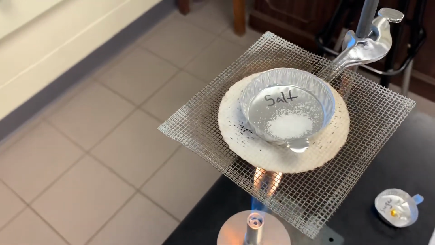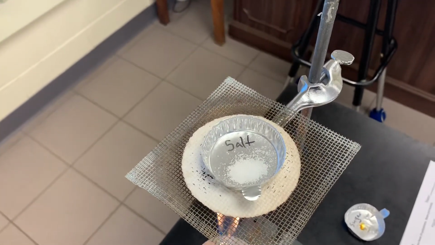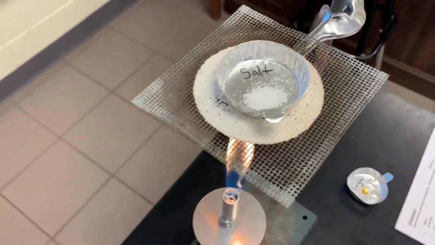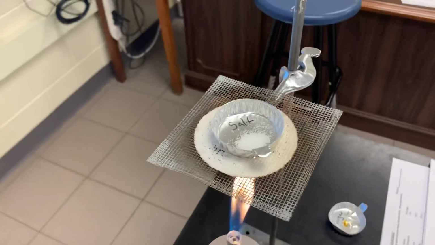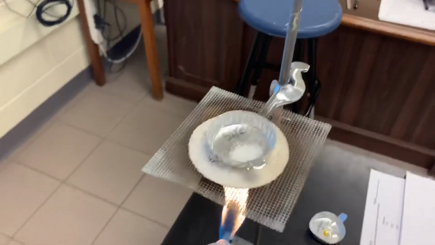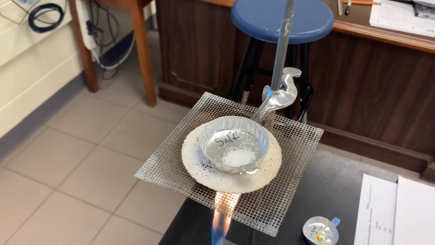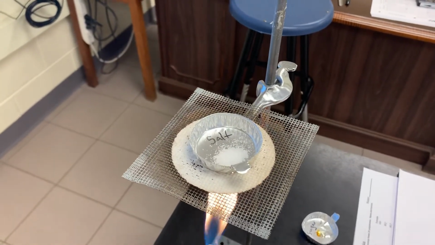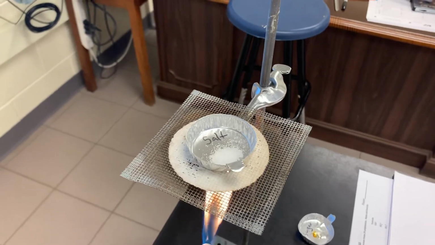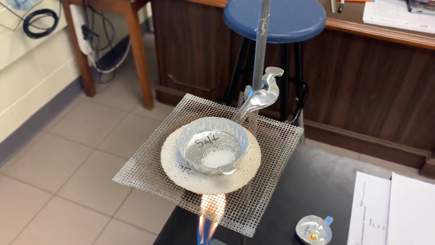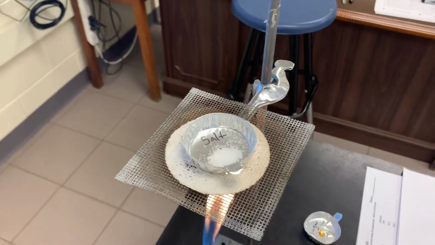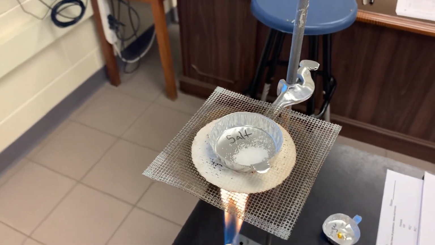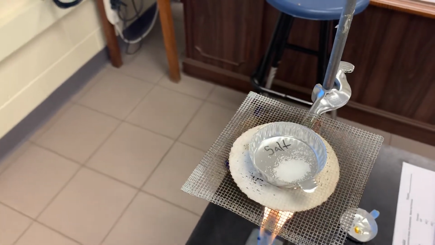But what the other differences are: ionic compounds like salt tend to dissolve in water, whereas molecular compounds, some of them dissolve in water, but a lot of them don't. And sugar is one that actually does. Ionic compounds, once they dissolve in water, once you have that solution, do conduct electricity, which tends not to be the case for molecular compounds. So there are some things that we can do to test and see one from the other.